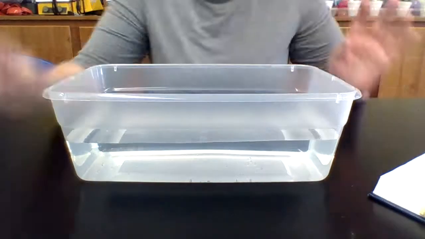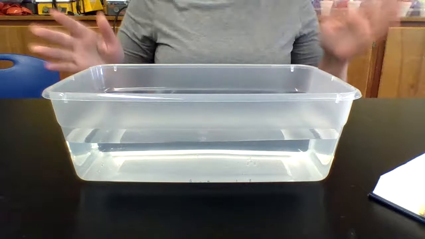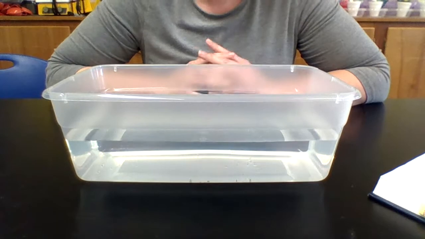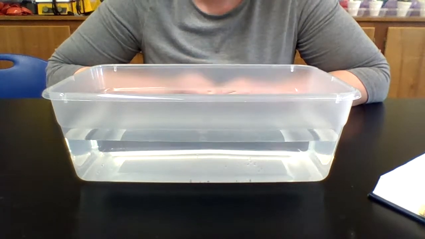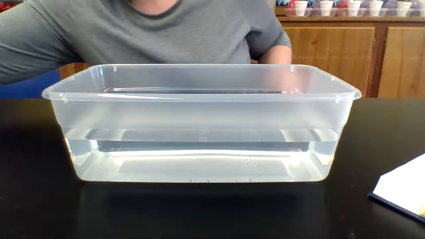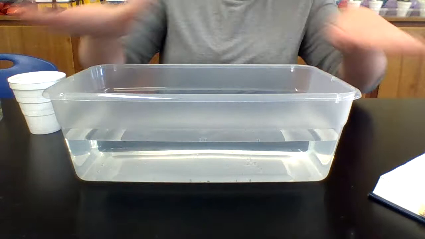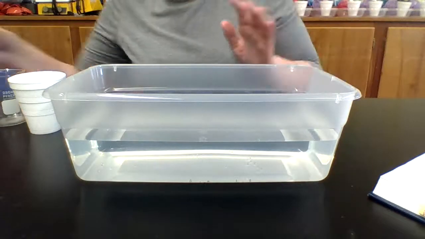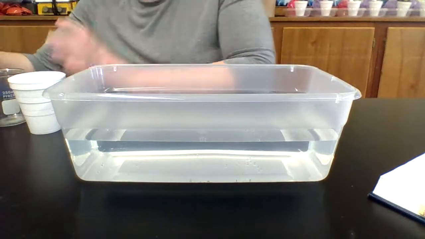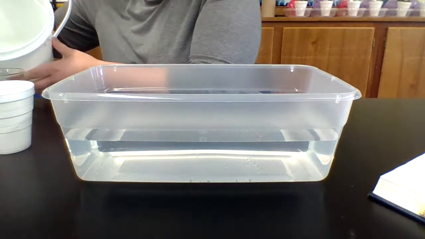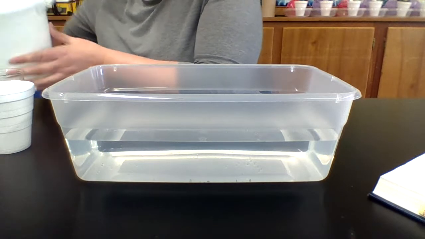All right, guys. So I have my pan of water right here. Okay. So a couple of things. This is a very straightforward lab, but there are a lot of observations that you will have to make, and you will also have to sketch out what we see. So please make sure you are paying very, very close attention to it. So I have my bin of just plain old tap water.